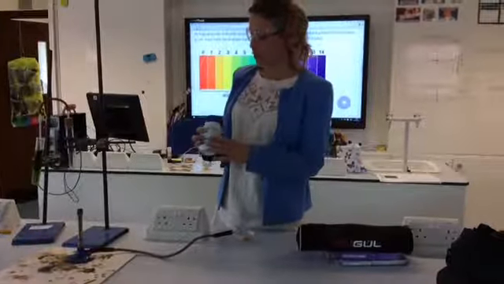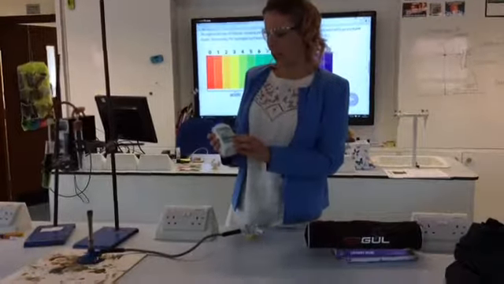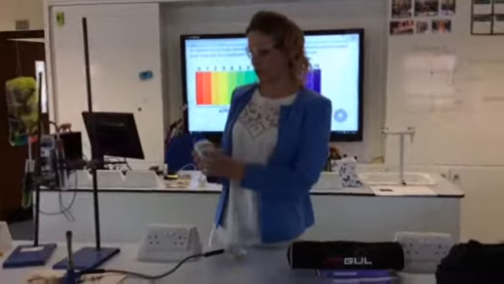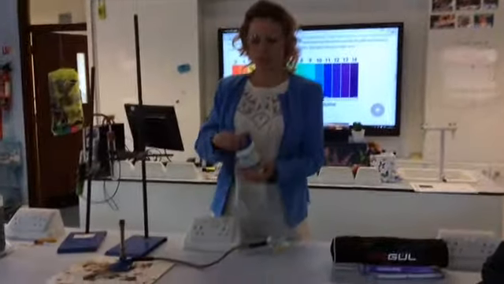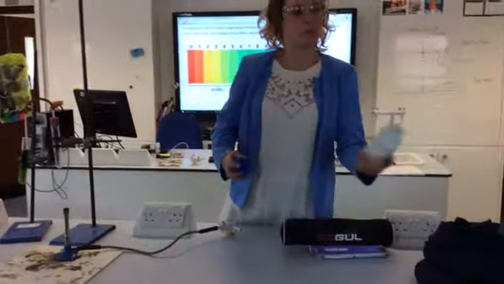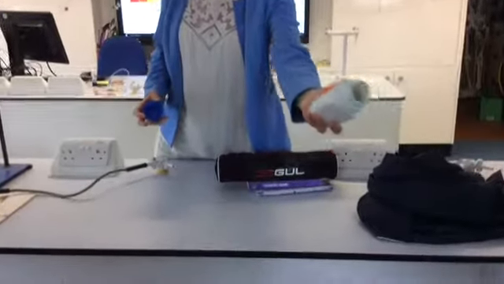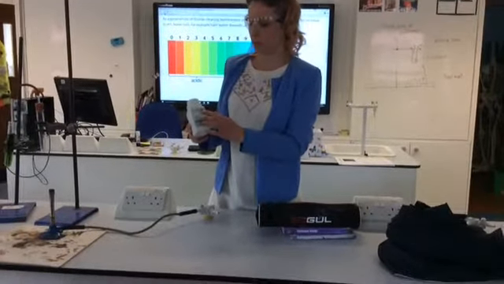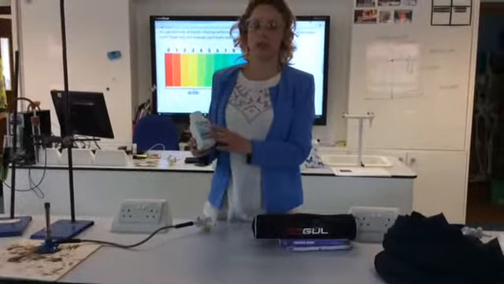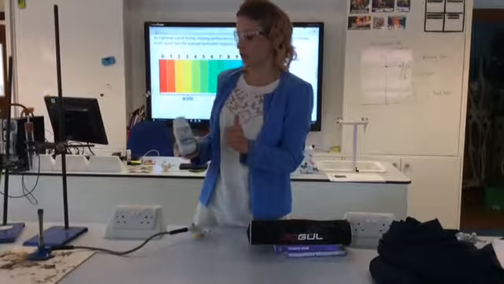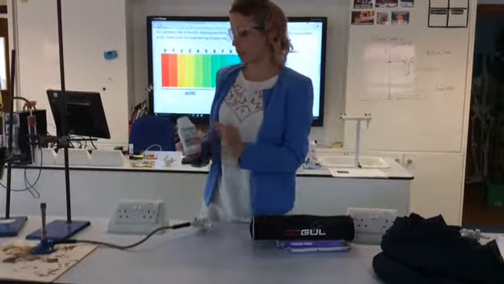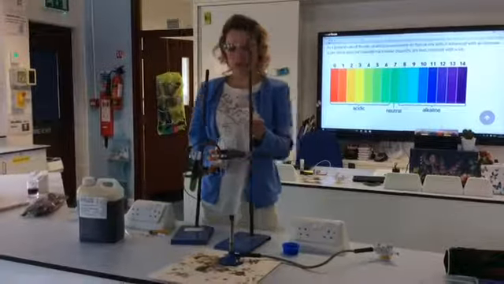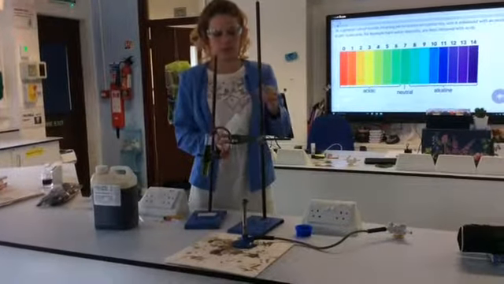Be doing today is producing a non-metal carbonate, and we're going to produce it using some copper carbonate. So copper carbonate is this bright green colour. And what we're going to be doing is we're going to use the copper carbonate to produce some carbon dioxide. So carbon is the non-metal and it's an oxide as it's carbon dioxide. I'm going to put some of the copper carbonate into here.